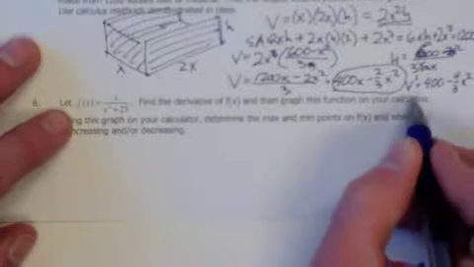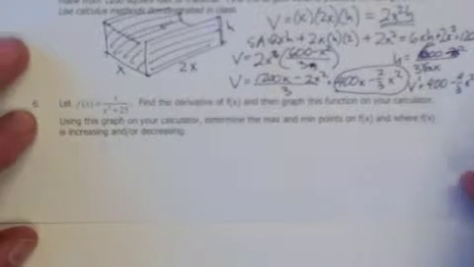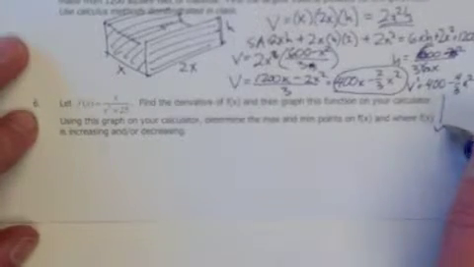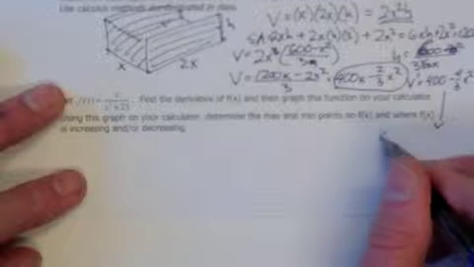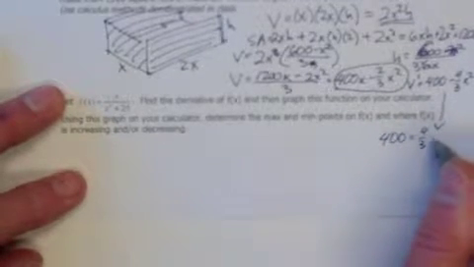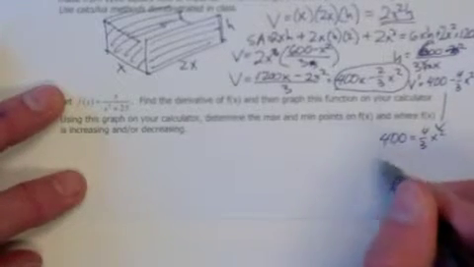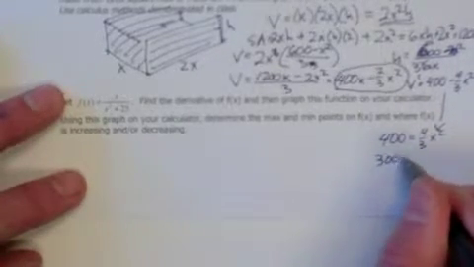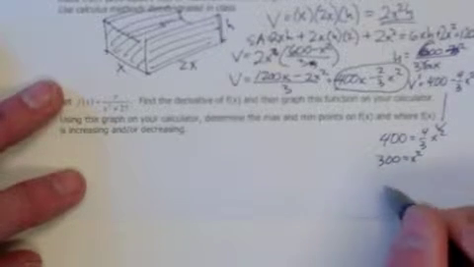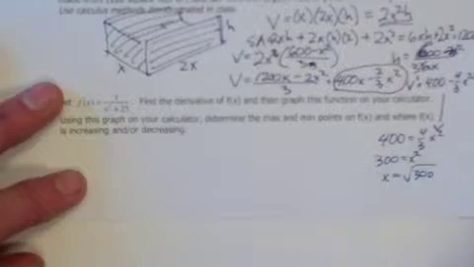And I am trying to set that equal to 0, so I'm just going to work down here. Setting that equal to 0, 400 will be equal to 4/3 x squared. Multiply both sides by 3/4, and I get 300 equals x squared, and x is equal to the square root of 300.